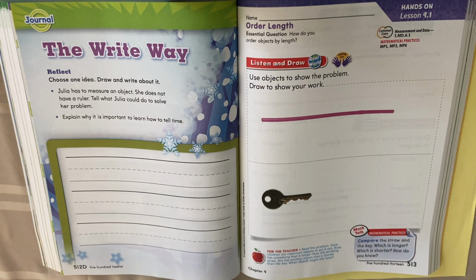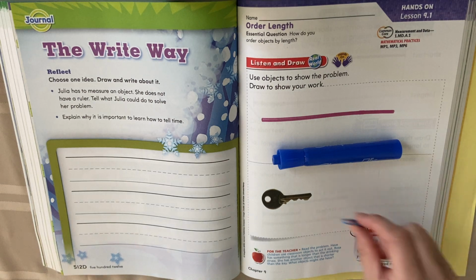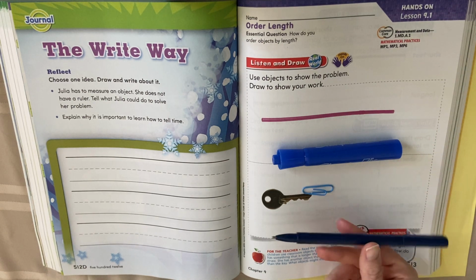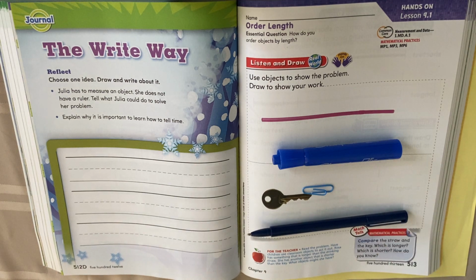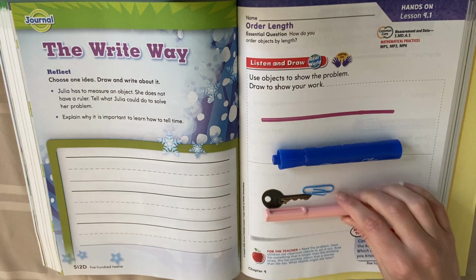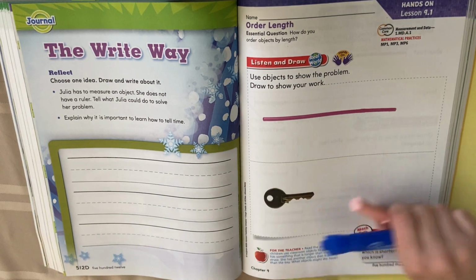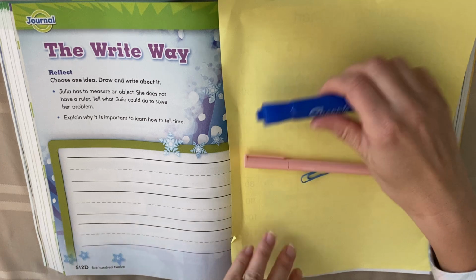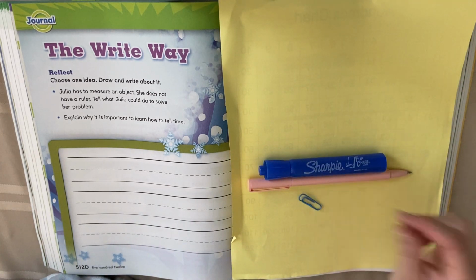How do we order objects by length? So I'm going to give you an example really quickly. I have a marker here. I have a paper clip and I have my pen. And actually I'm going to pick a different color pen so that way it stands out a little bit to you. I'll use my pink pen so it stands out. So I have this yellow paper. So I have a marker, I have a pen, and I have a paper clip.